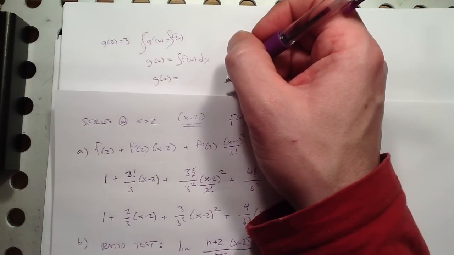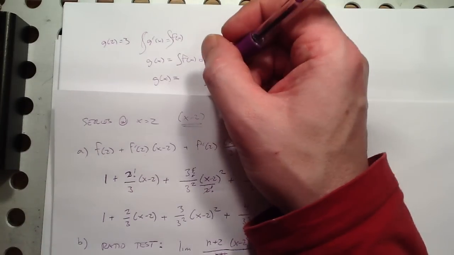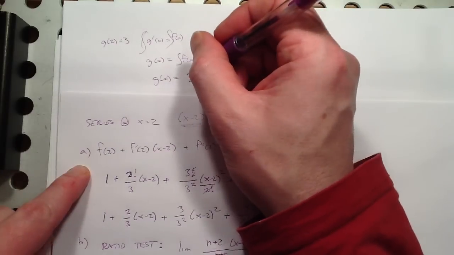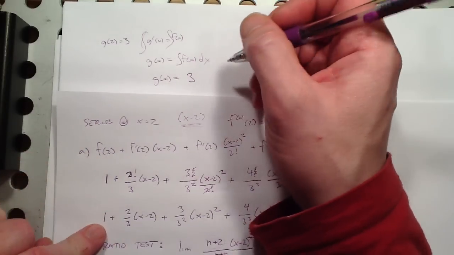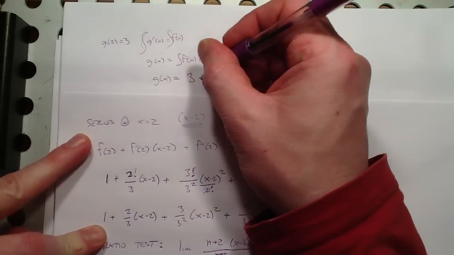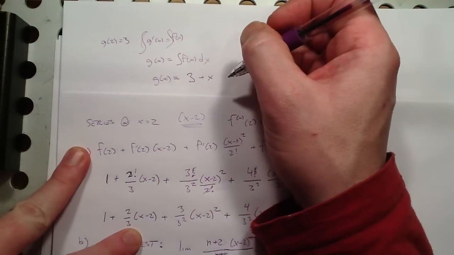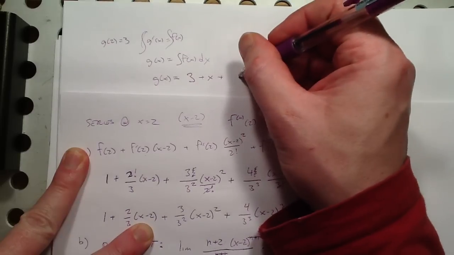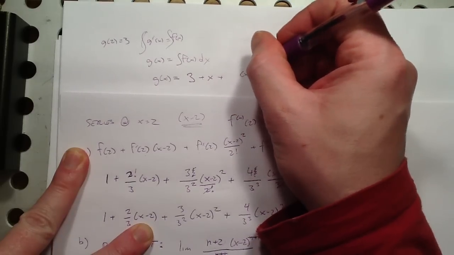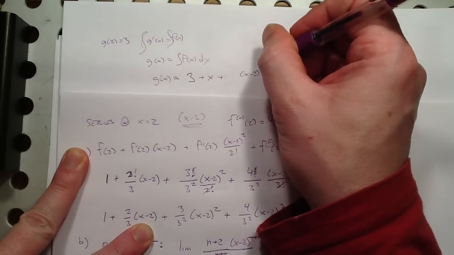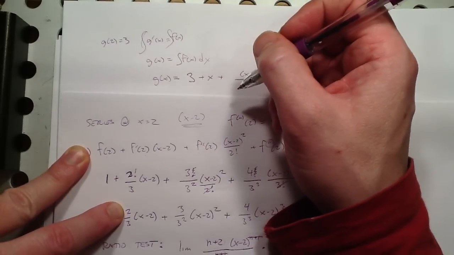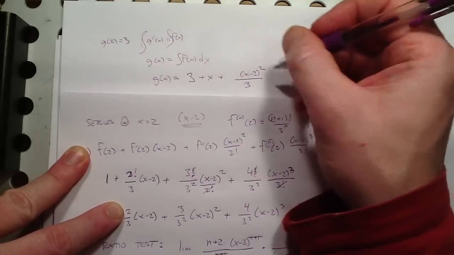They told us that g of 2 equals 3, so that's our first term. And then the antiderivative of this is x. The antiderivative of this, bumping up the exponent by 1, x minus 2 squared, dividing by the new exponent. Dividing by 2 is going to get rid of that.